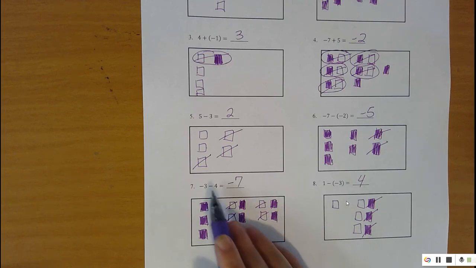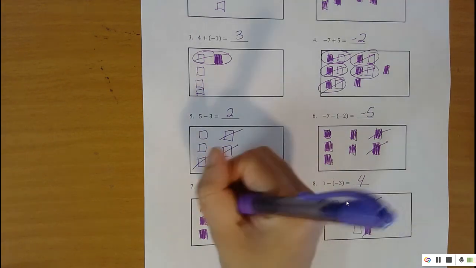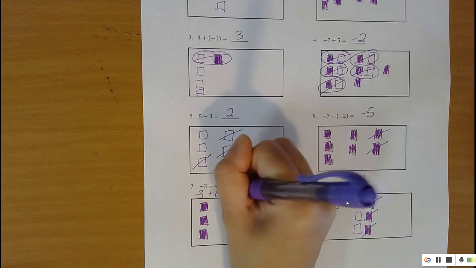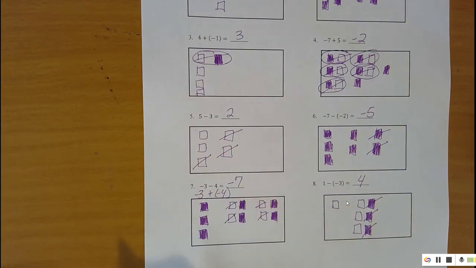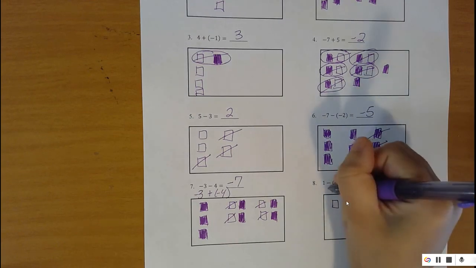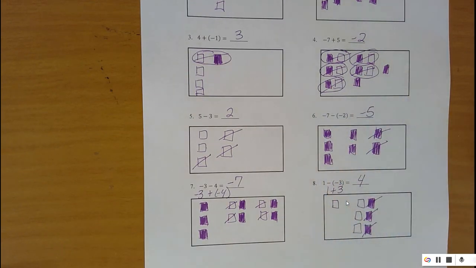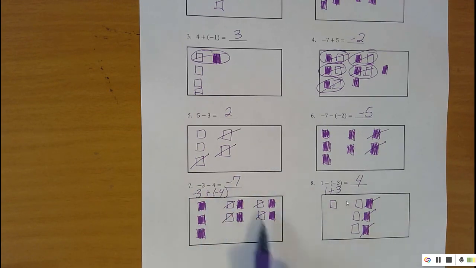And that's why this is working, because you're taking away half of the 0 pair to leave the opposite ones behind. So what you can do with these subtraction problems is you can actually rewrite them as negative 3 plus negative 4, which also gives you negative 7. Or in 8, this would be 1 plus positive 3. And that's why that works. That subtraction is the same thing as adding the opposite, because when you take away half of the 0 pair, the opposite is what's remaining. Okay?